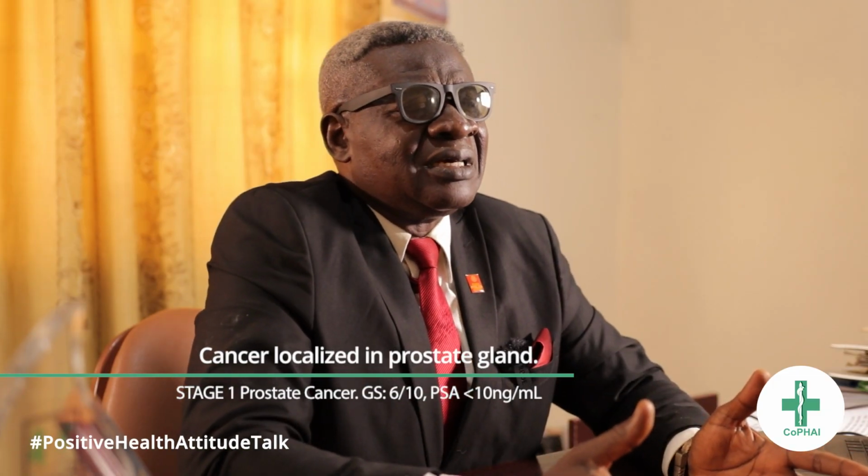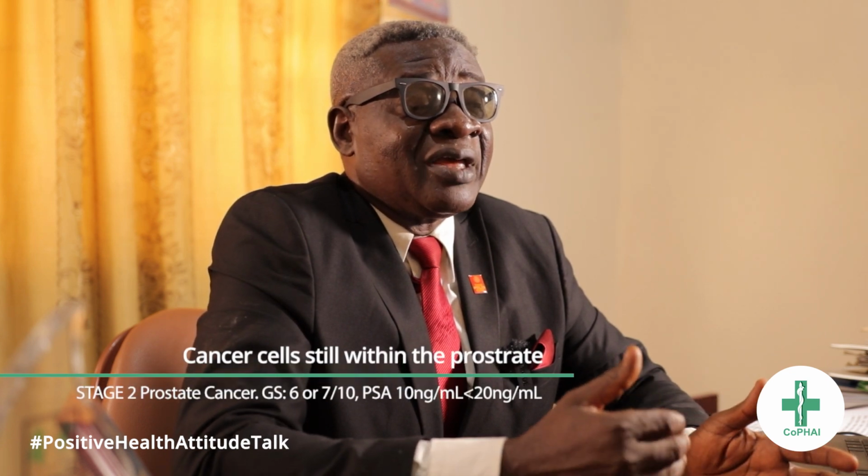And broadly, when you put all those things together, you put them into 4 stages. Stage 1 is when you just have a Gleason score of 6, it's low risk, and the PSA is not more than 10. But when the PSA is above 10 and getting to 20, and the Gleason scale can be 6 or 7, that is intermediate.